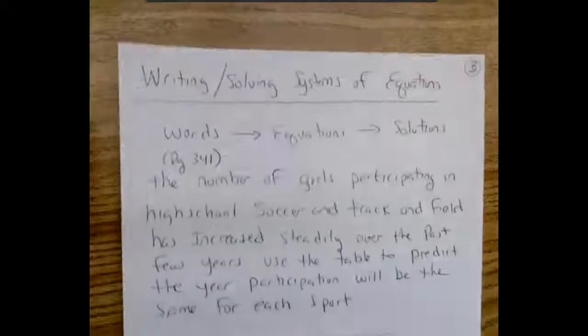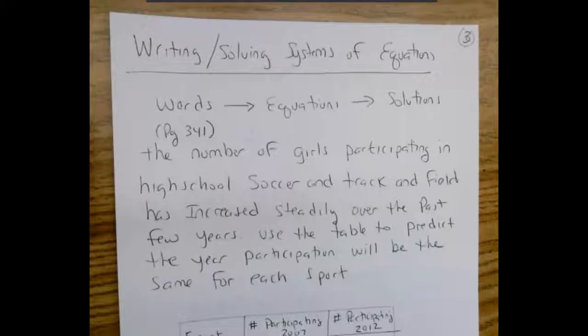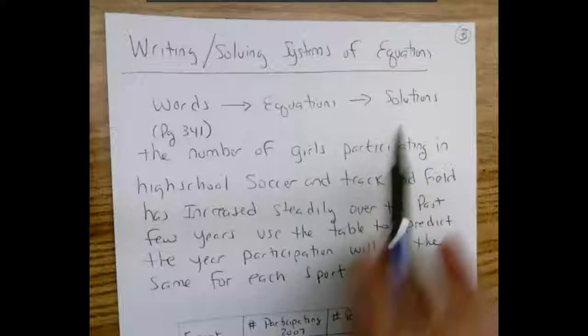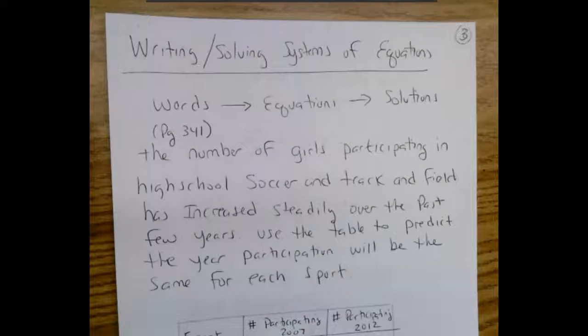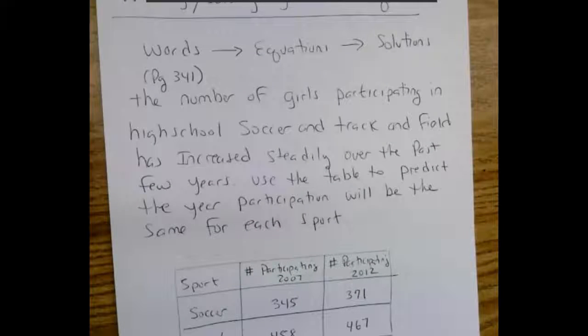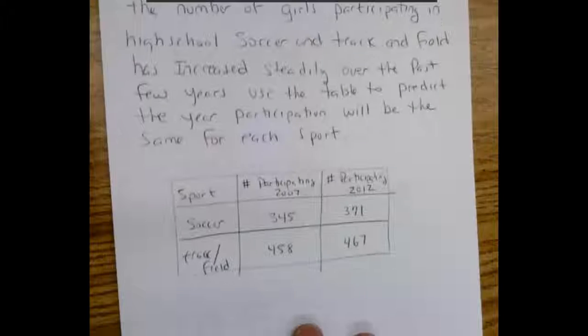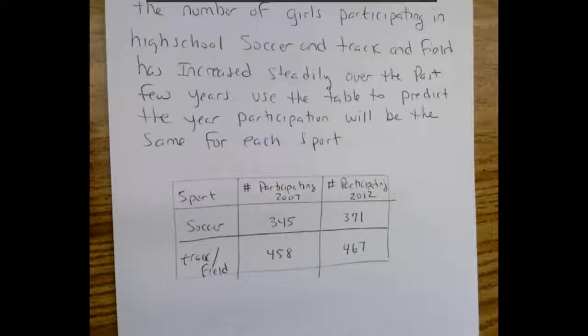So another thing we can also do with this is we can turn these things from words into equations, and then we can solve them. Okay? And this is from page 341 in your book. The problem says the number of girls participating in high school soccer and track and field has increased steadily over the past few years. It says use the table to predict the year of participation will be the same for each sport. So here's the table. You can look in your book as well. I abbreviated a little bit, but it fits what it says in the book.